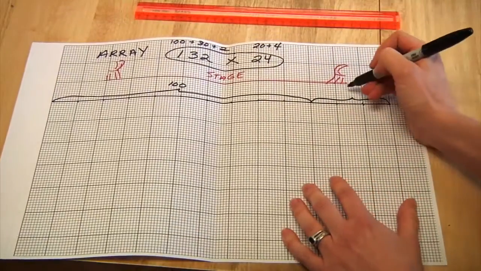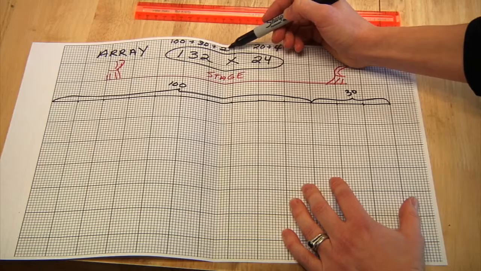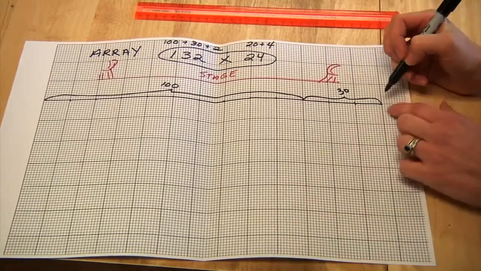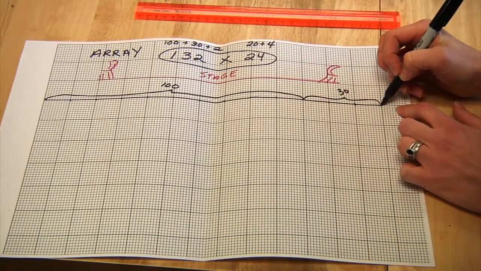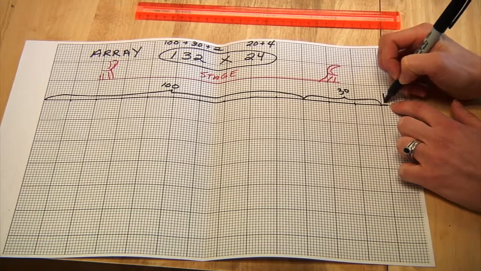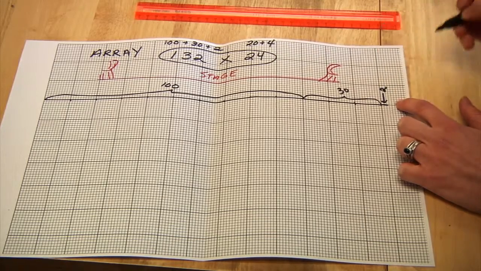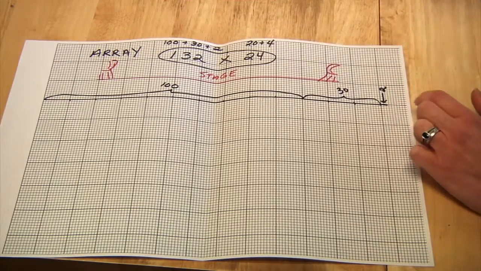That's going to be 30. And finally, I'm going to do the 2 individual seats left over here on the edge. They're tiny, so I'm just going to go 1, 2, and then I'm going to draw an arrow, since it's awfully small, to show that there are 2 right there.